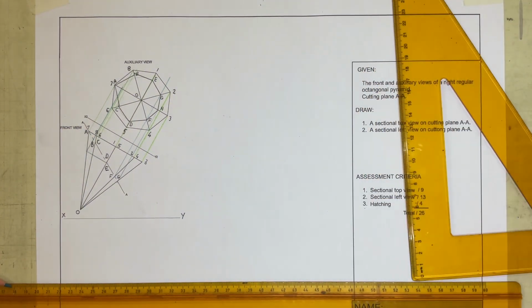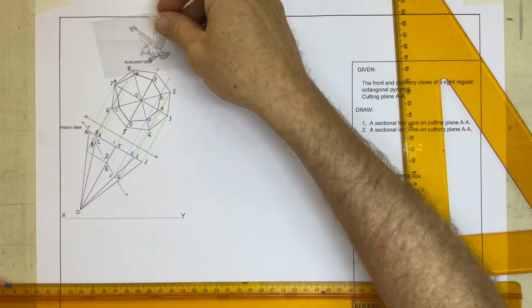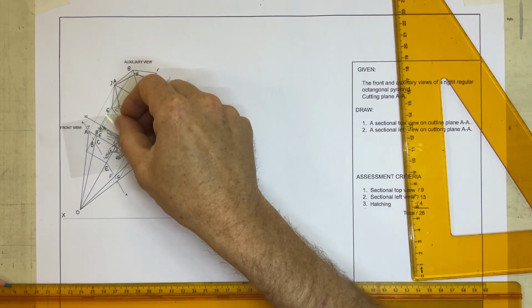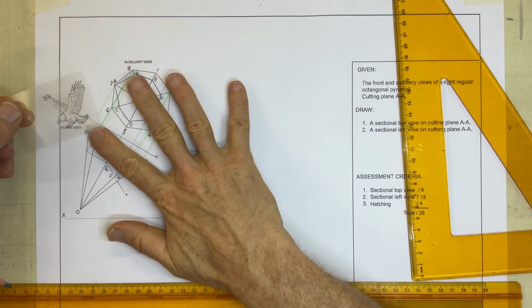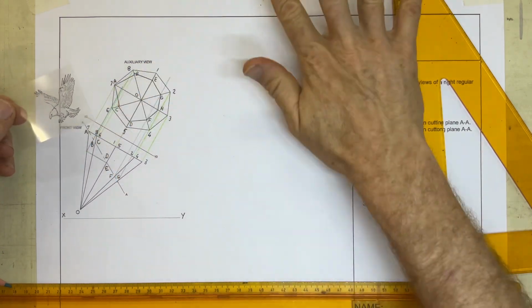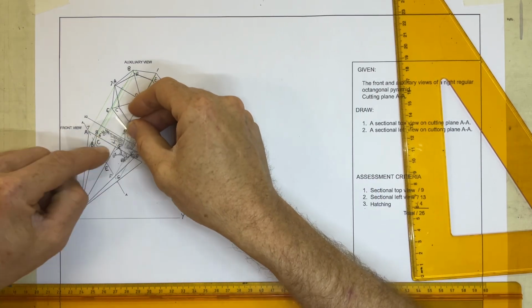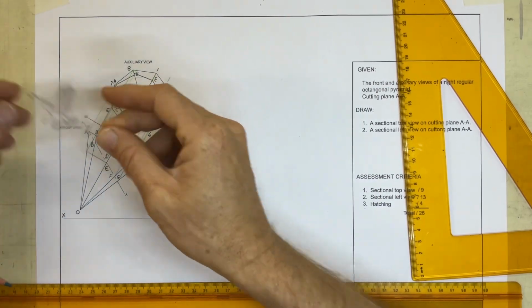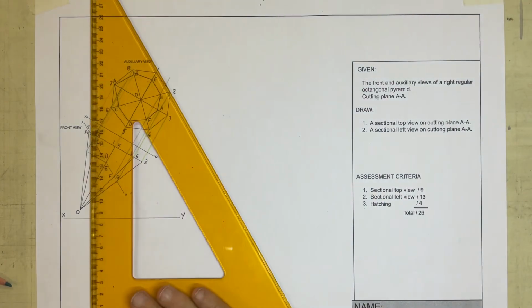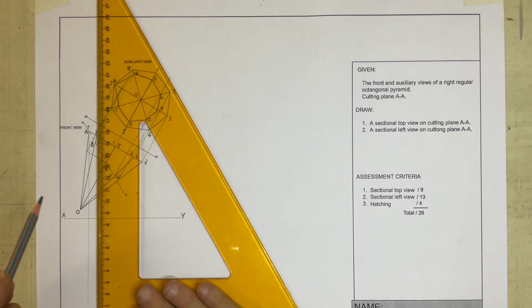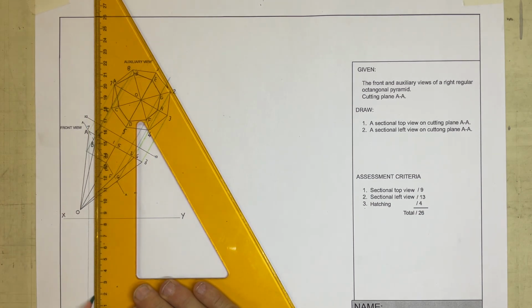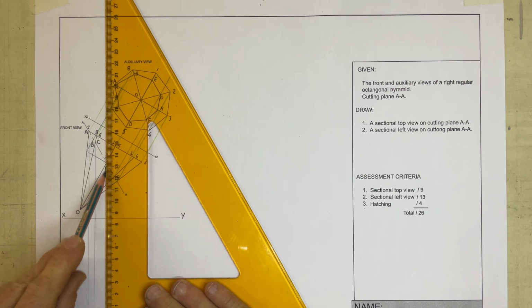Okay. I've got a little bird that is going to fly along here, and it's going to land on that cutting plane over there. If it's going to land on that cutting plane, you can see that this surface over here with all of these numbers is going to be cut away, and I'm only going to be left with those numbers over there. So I'm going to take these points down. I'm just going to take all of these points from the cutting plane down into my drawing over here.